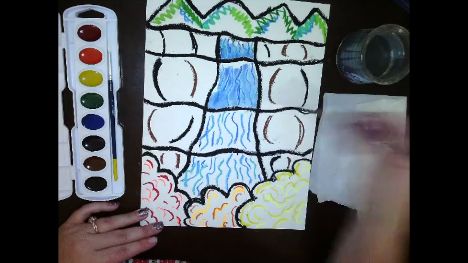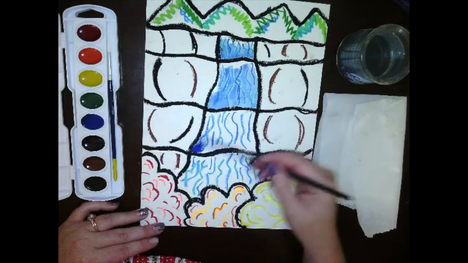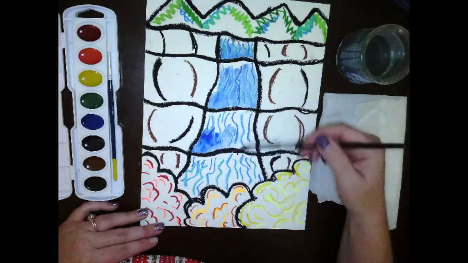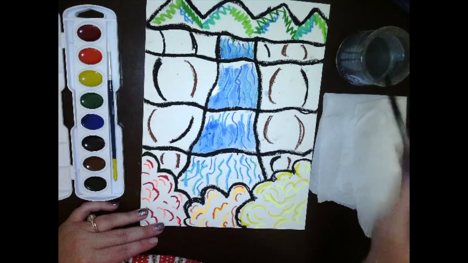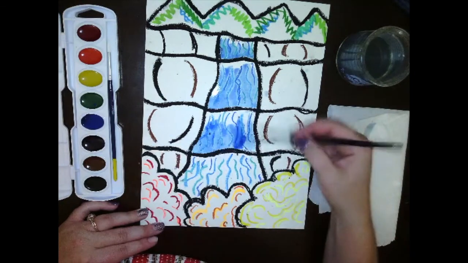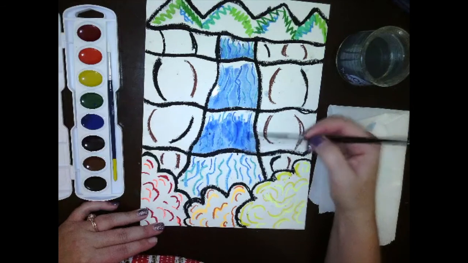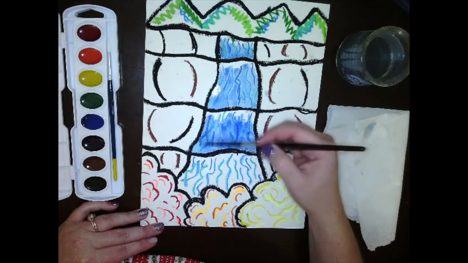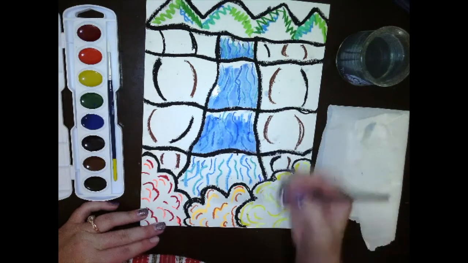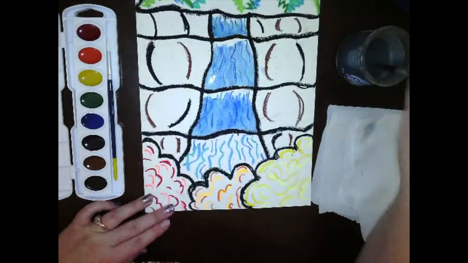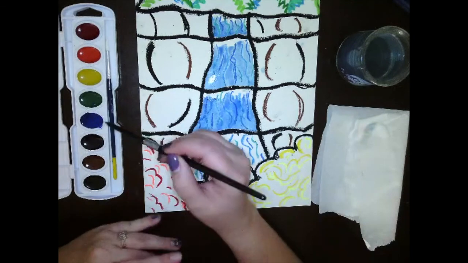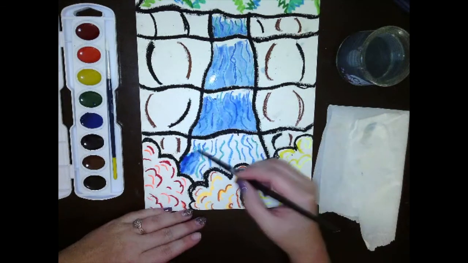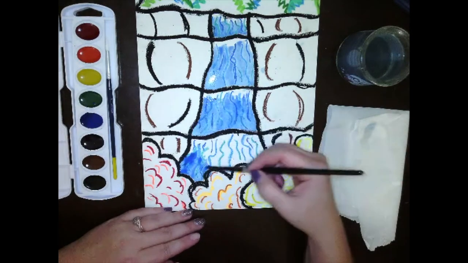Now, if you're using marker or crayon, you might not be able to go directly over the crayon. You might have to color around it, and that's fine. So go ahead, push your paint up. Remember, you can pause the video and do this if you'd like, and you don't have to do it as fast as I'm doing it. Brush strokes going up.